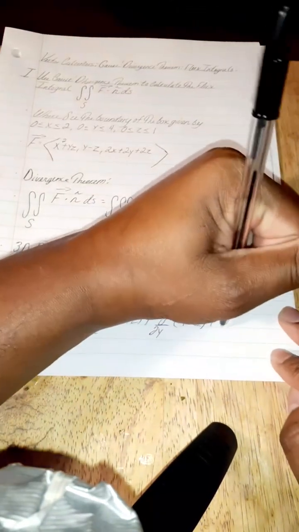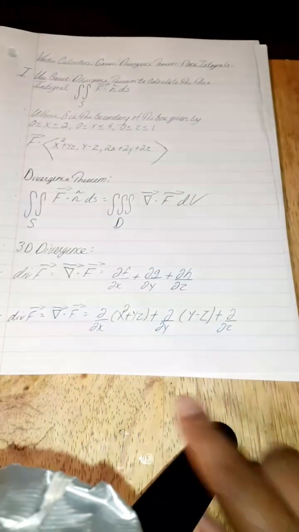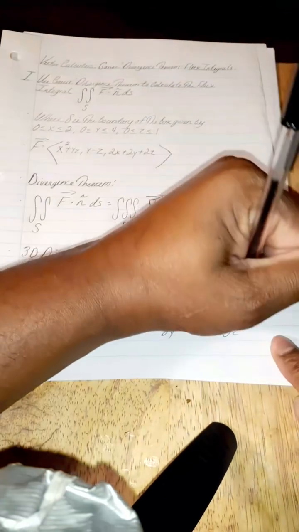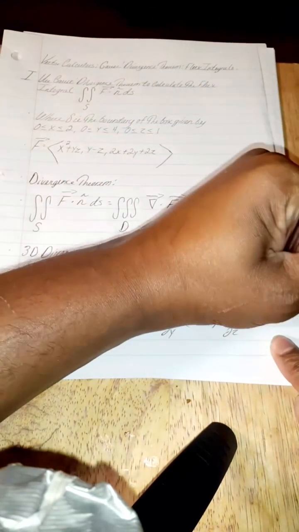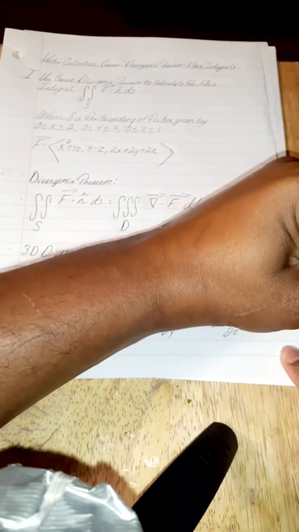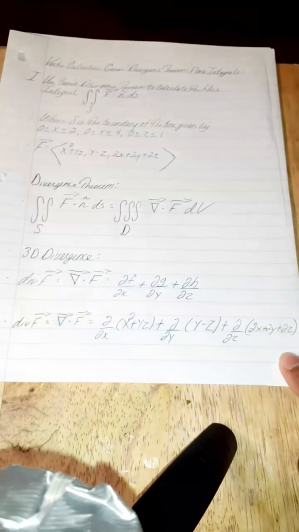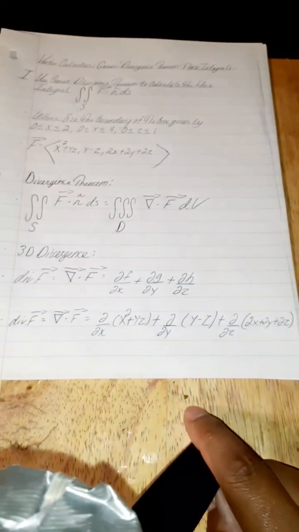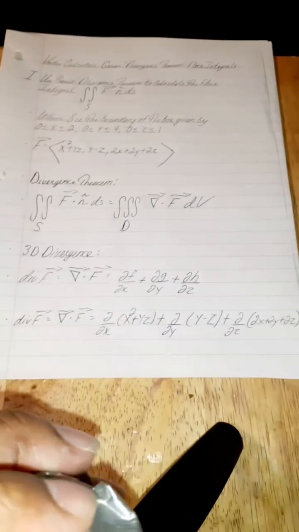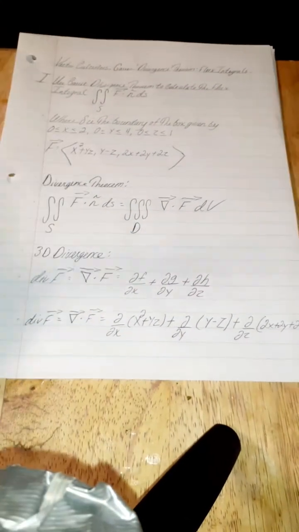Then we'll add that to the partial with respect to z, and we'll take our third component of this vector field and take the partial with respect to z. That's 2x plus 2y plus 2z. So that's the first thing we've got to do: get this three-dimensional divergence first.